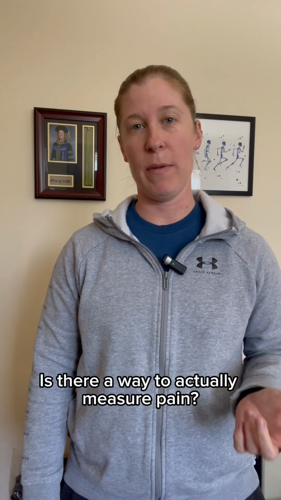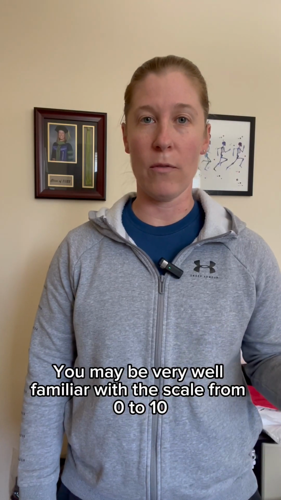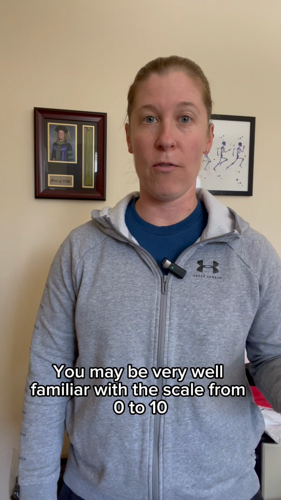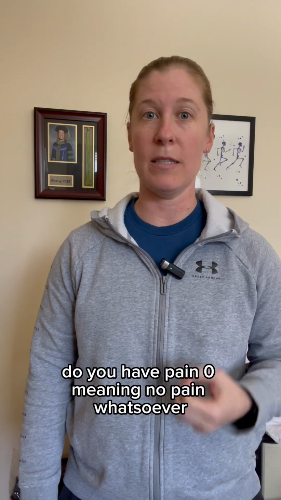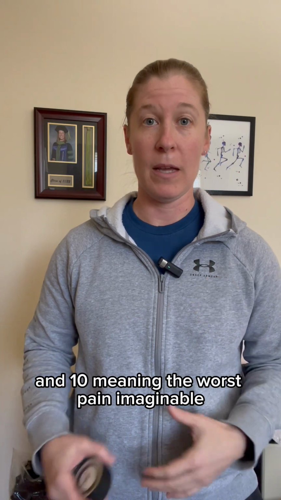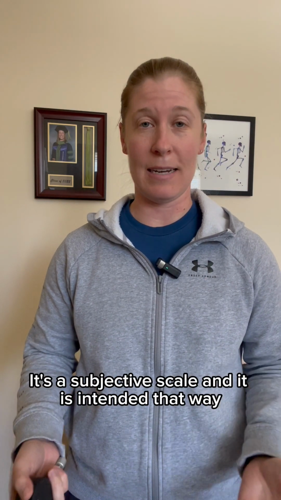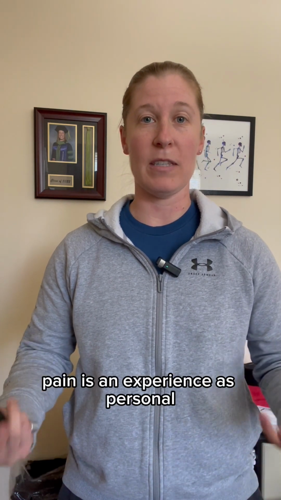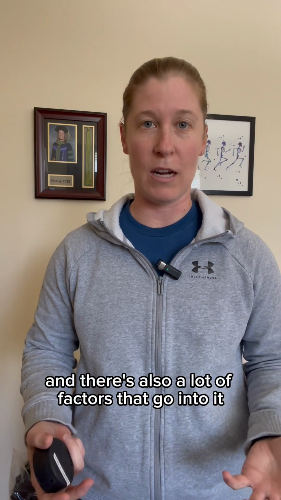Is there a way to actually measure pain? You may be very well familiar with the scale from 0 to 10. Do you have pain? 0 meaning no pain whatsoever, and 10 meaning the worst pain imaginable. It's a subjective scale and it's intended that way. Pain is an experience that's personal, and there's also a lot of factors that go into it.